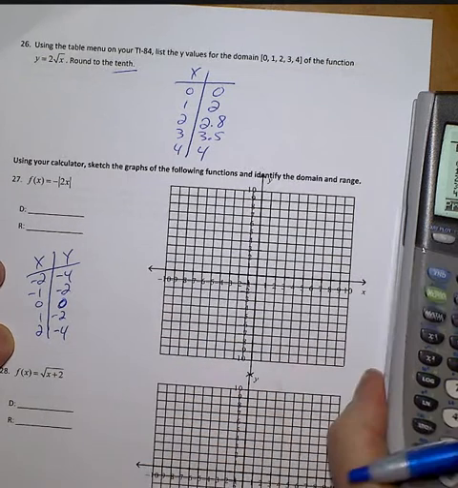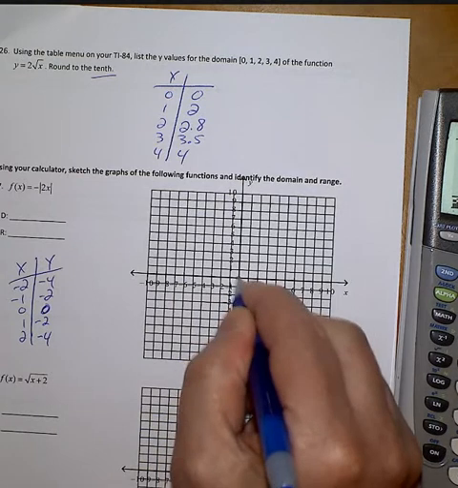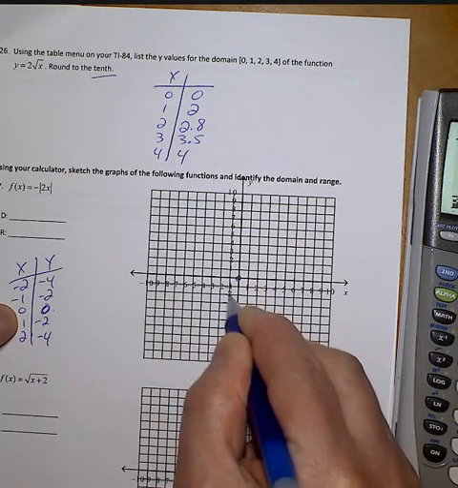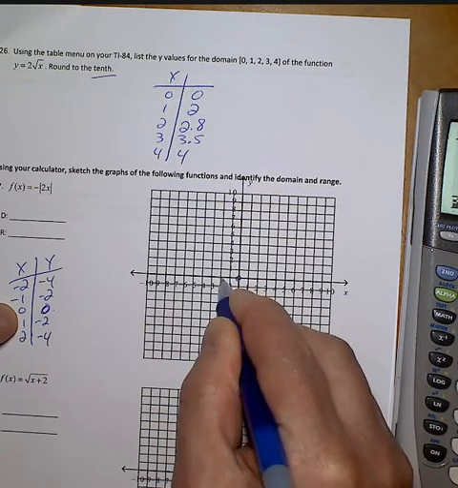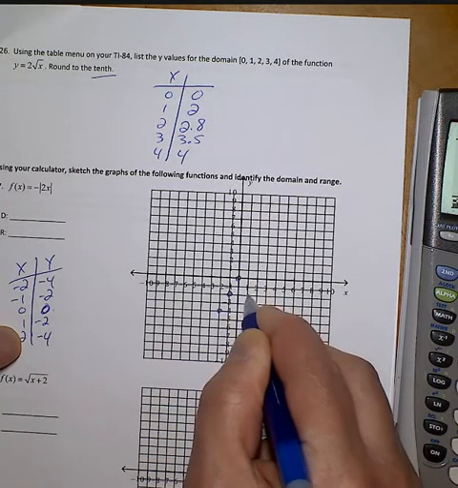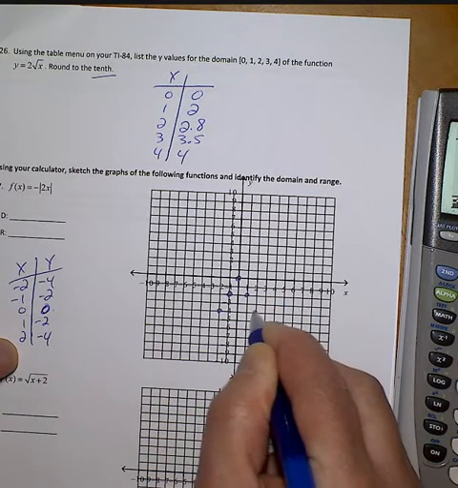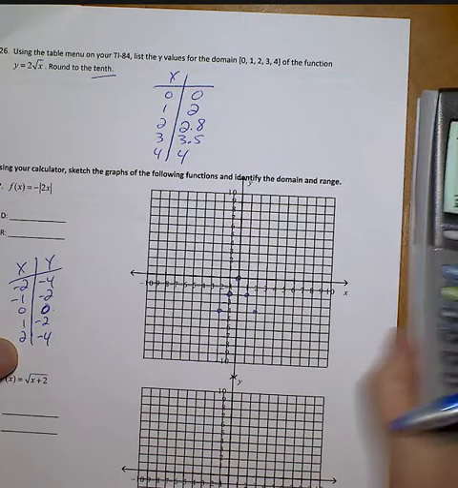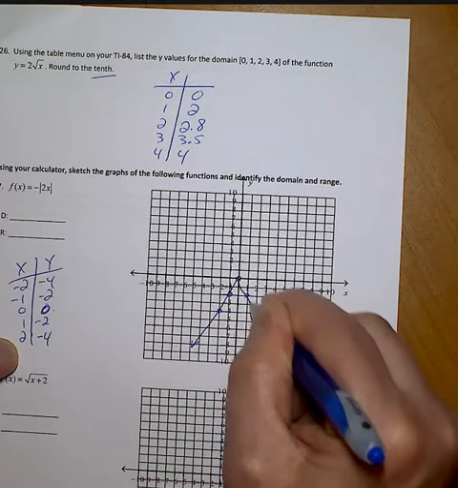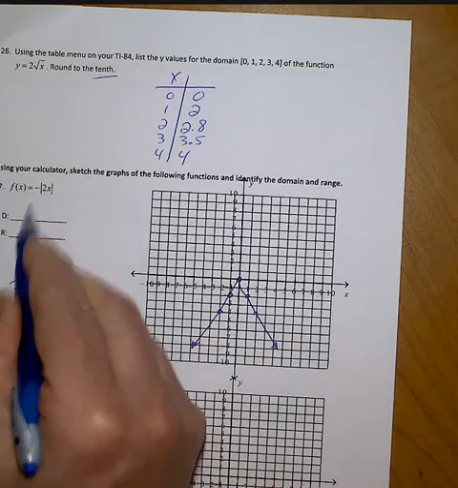So now I'm going to graph this. At 0, 0, which is right here. That's the one I graphed there. And then I'll graph negative 1, negative 2. And negative 2, negative 4. And going on the positive side, I graph 1, negative 2, and 2, negative 4. And then we should use a nice straight edge to graph that. I'm going to freehand this one. Nice straight line. That's our absolute value. Looks like an upside down V because it's negative.